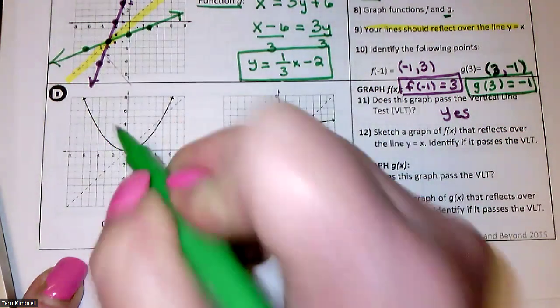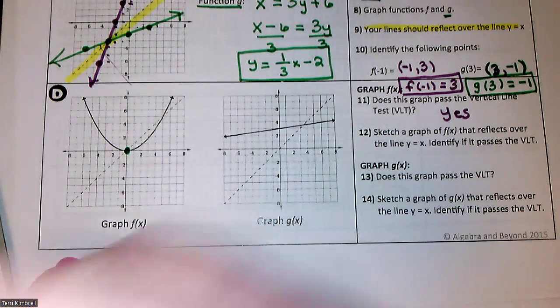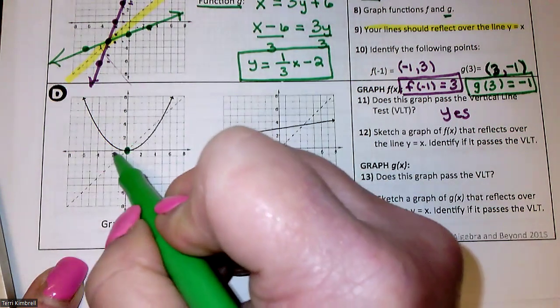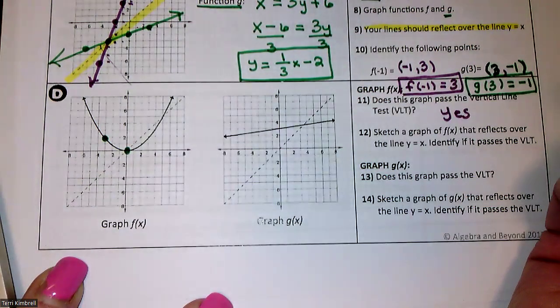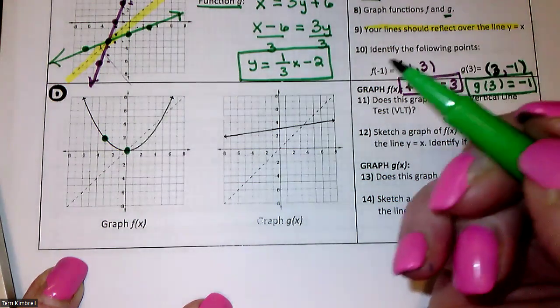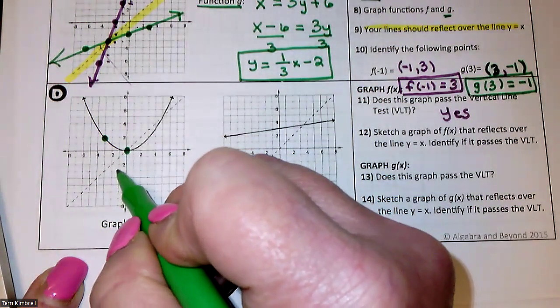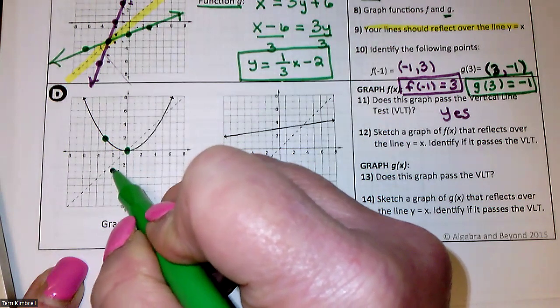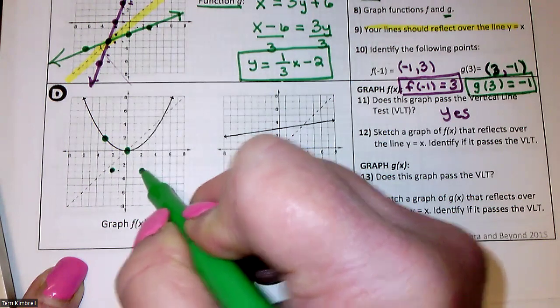So we would have a point still at 0, 0. If we have a point at -3, 2, then there would be a point at 2, -3. 2, -3 should be over here.